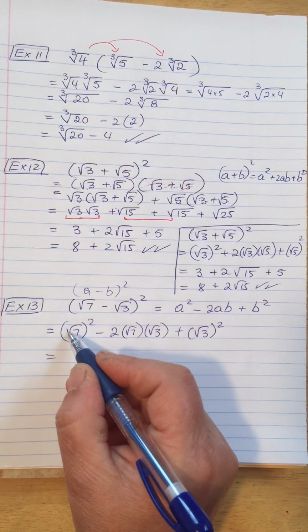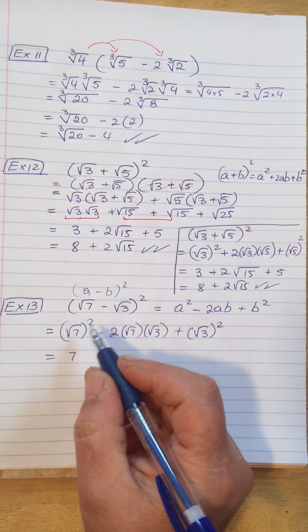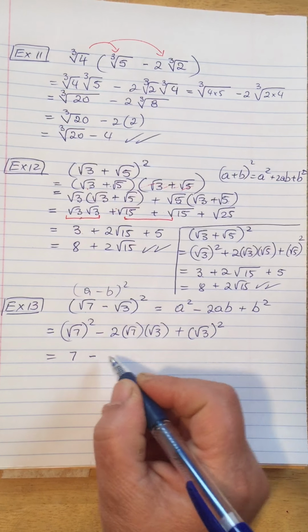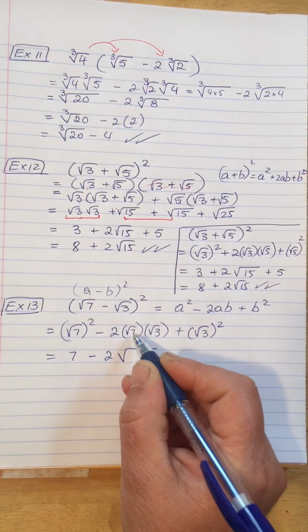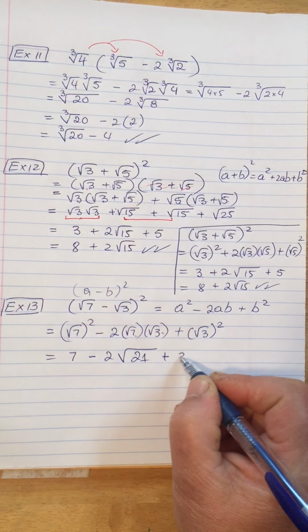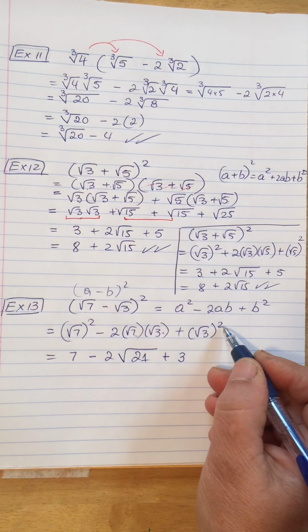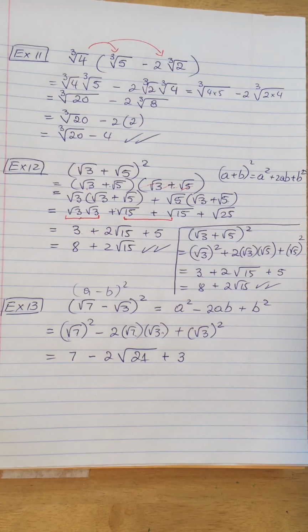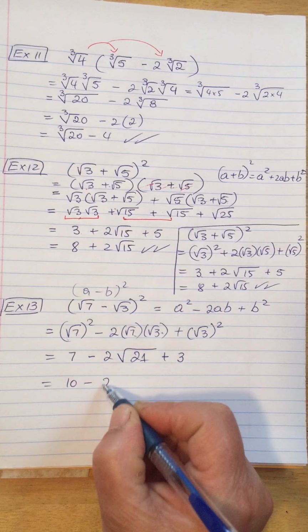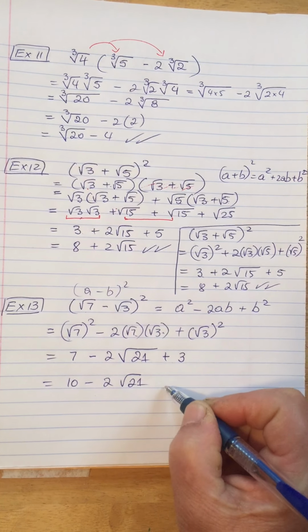And now I have 7. The square root of 7 squared is 7. Minus 2, 7 times 3, 21. Plus 3. The square of the square root of 3 is 3. Combine, 7 plus 3 is 10. Done.